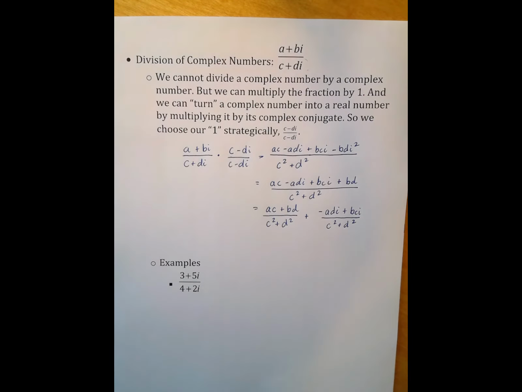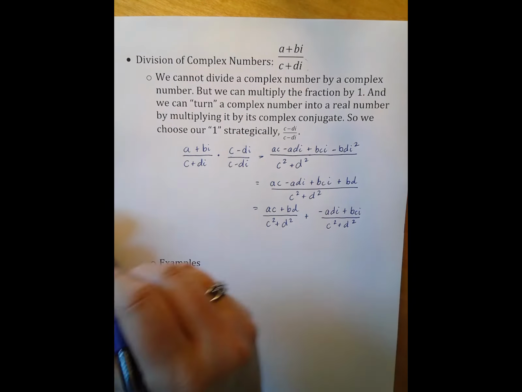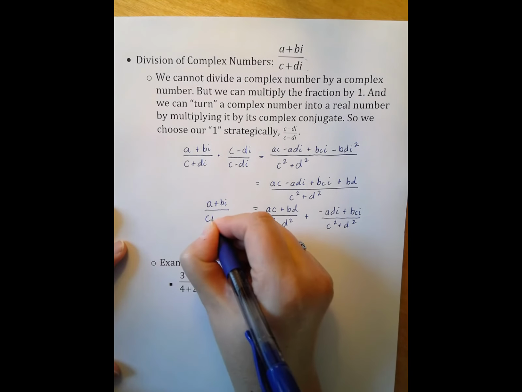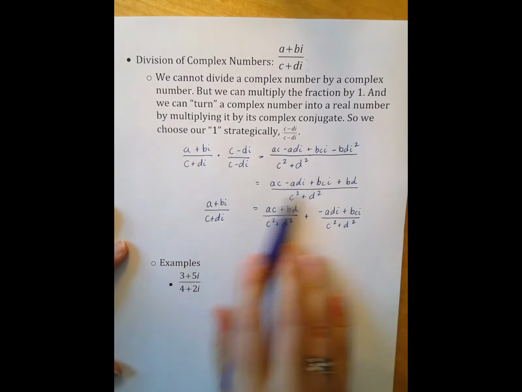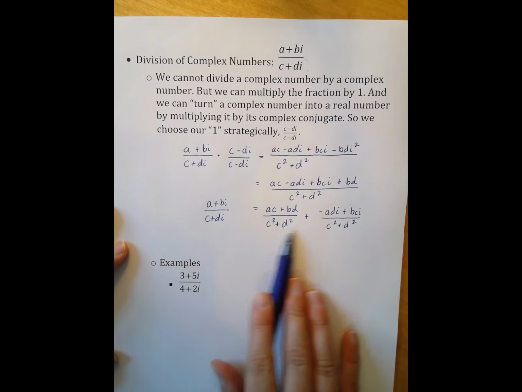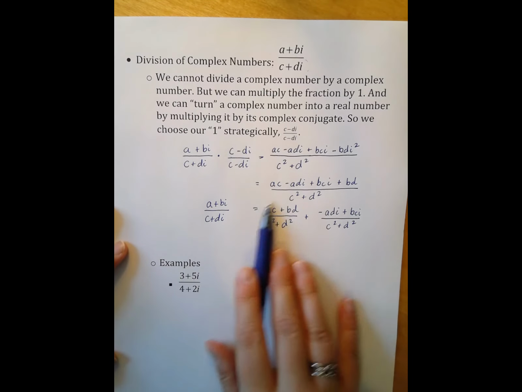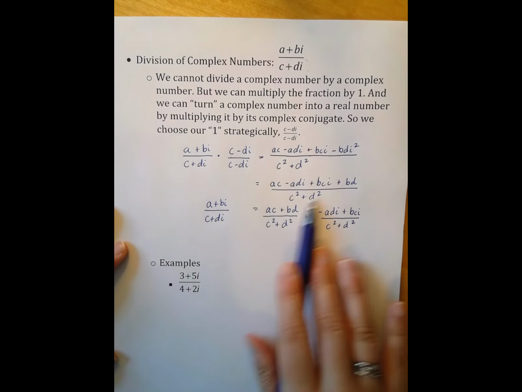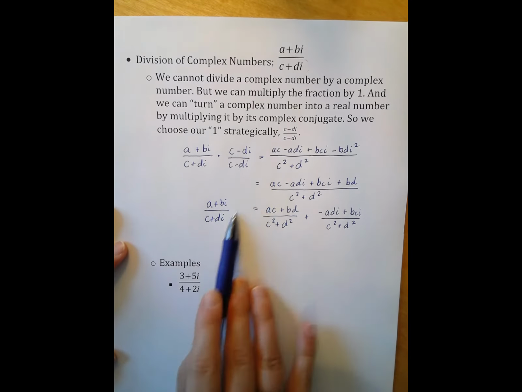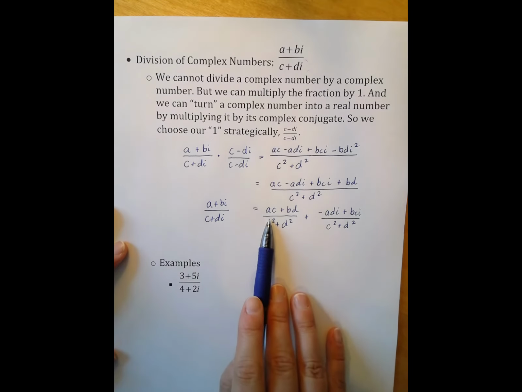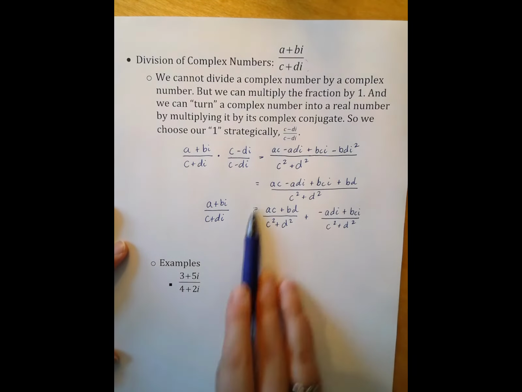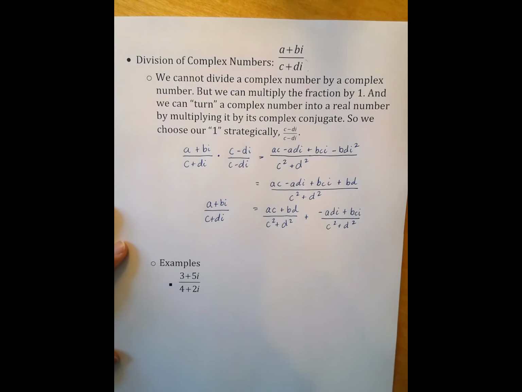So now let's look at an example of this. Actually, I just want to note here that a plus bi over c plus di is the same thing as a complex number, having a real portion and an imaginary portion. By multiplying by 1, and remember this is 1, which is why I didn't write it again, I have written this number, which was a complex over a complex, as just a complex number, which is what I wanted.